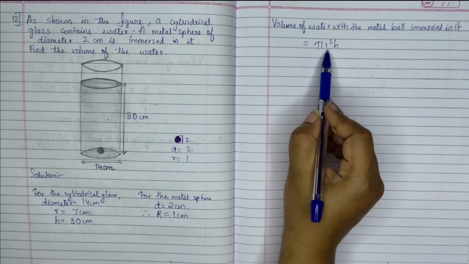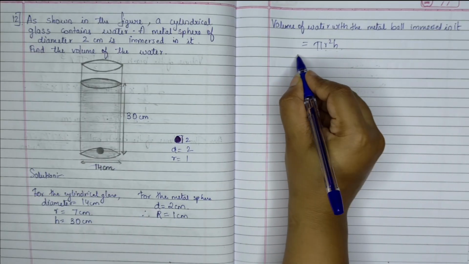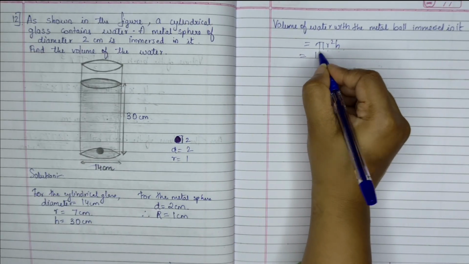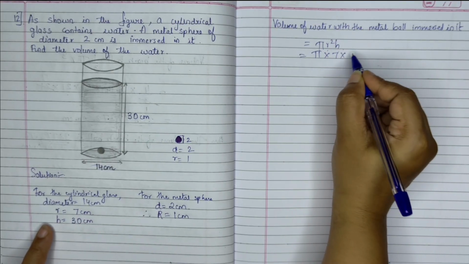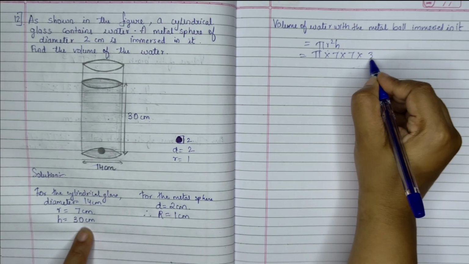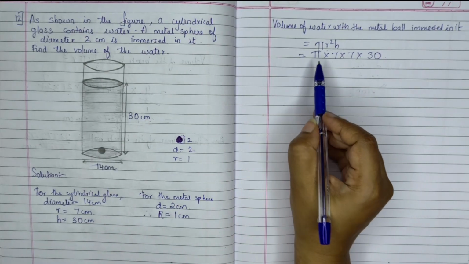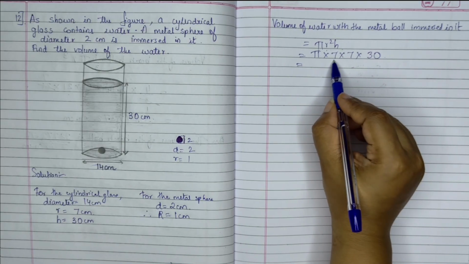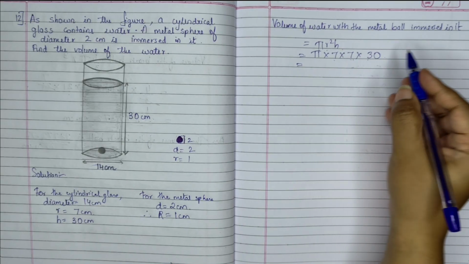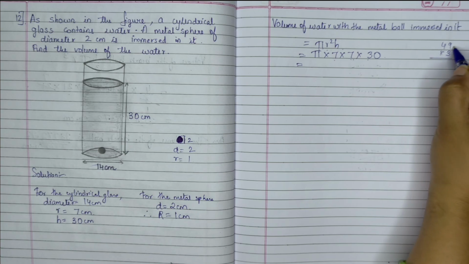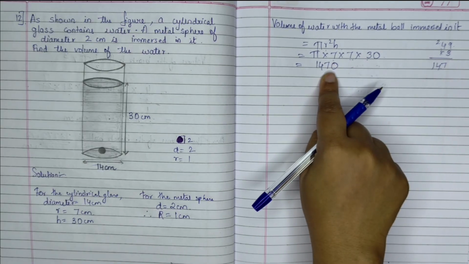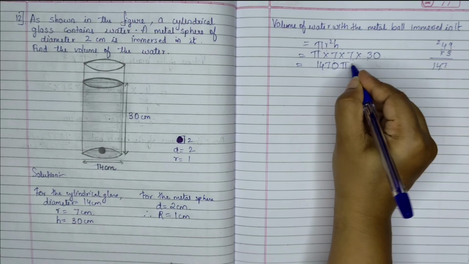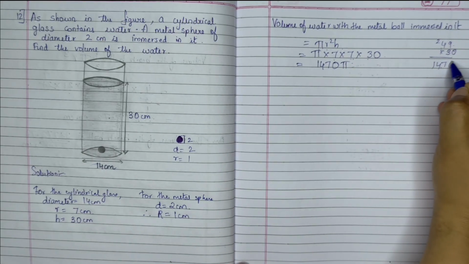Keep the pi as it is. r square is 7 multiplied by 7, and h is 30. 7 sevens are 49. 49 multiplied by 3 is 147, and put the 0 at the end since it is 30.